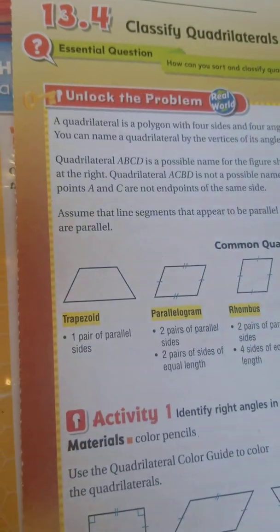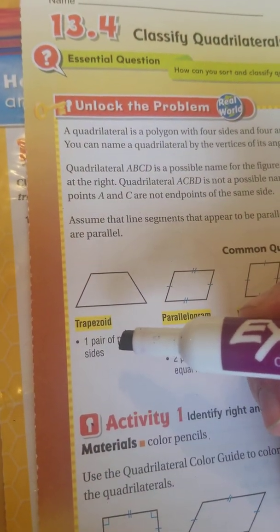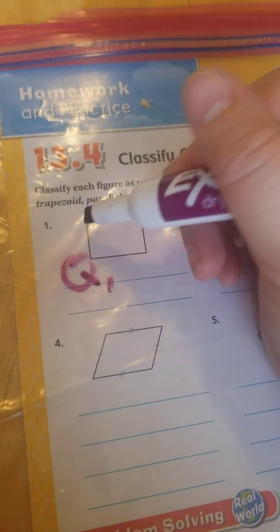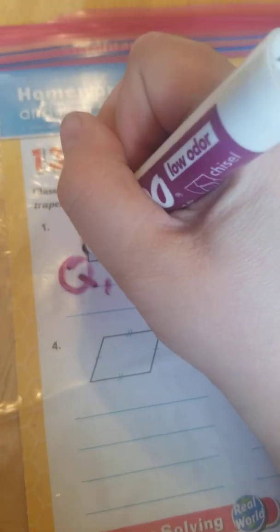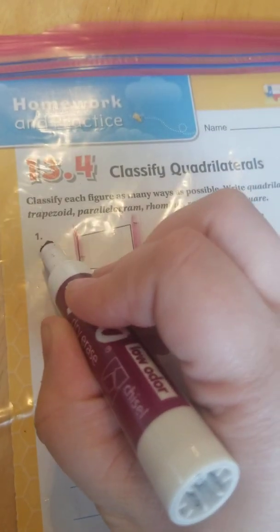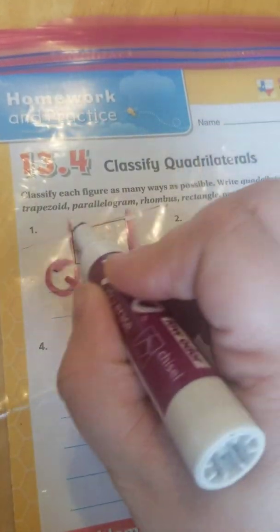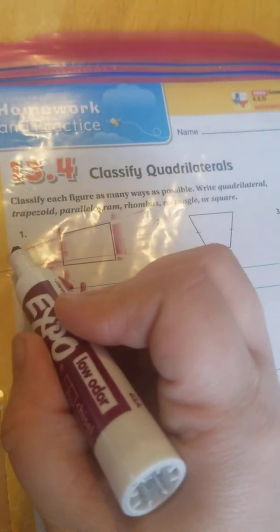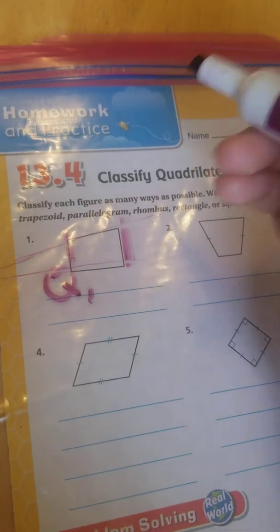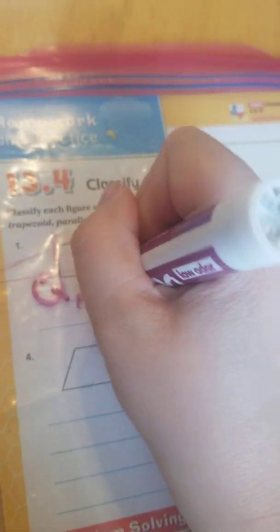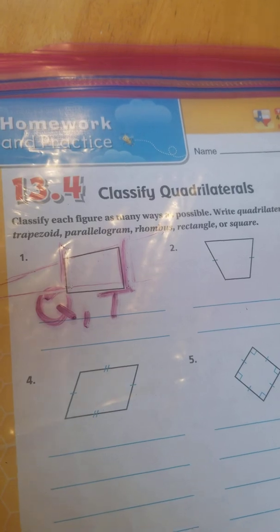All right, I just start with the first one on the list. A trapezoid, its characteristic is one pair of parallel sides. So I come over here and I take a look. This side is parallel to this side. If I continue to draw that line out with a ruler, those are eventually going to cross. It may be way on down there, but they're eventually going to cross. So this does in fact only have one set of parallel sides. So he is a trapezoid. Even though he's not the typical shape of a trapezoid, he's still a trapezoid.